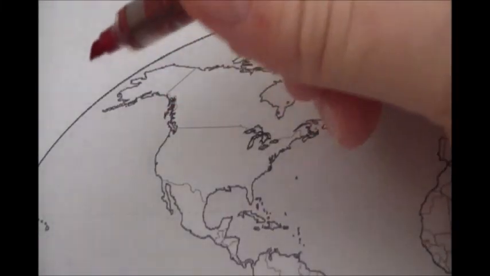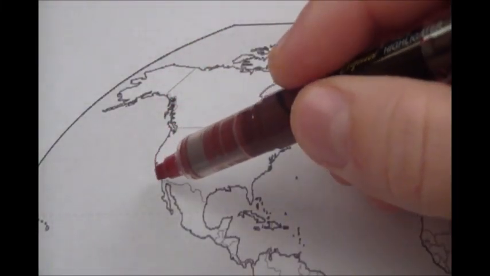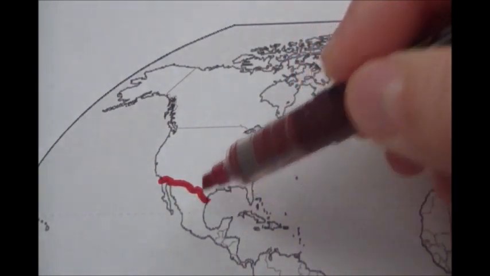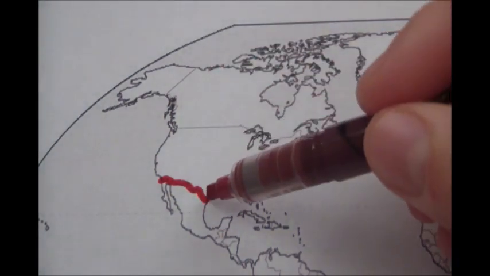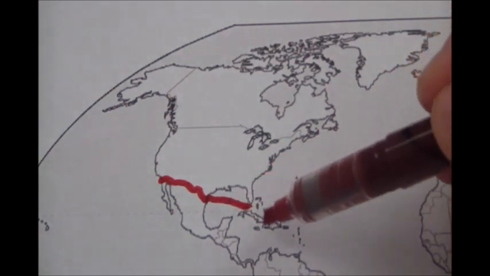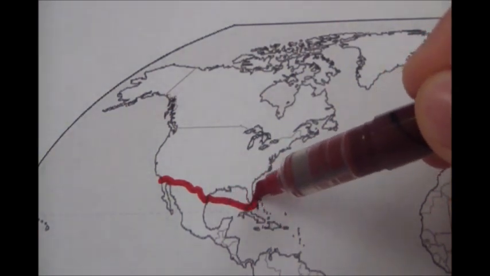To start off with North America, a good place to start is our southern border with Mexico. Just trace that line, and that will be the extreme southern border of Northern America. Now go across, we've got to pick up Florida, but we want to avoid all of these islands here. That is not a part of Northern America.